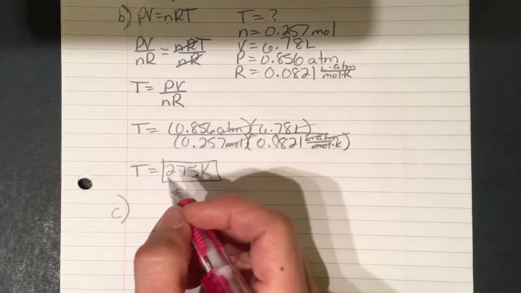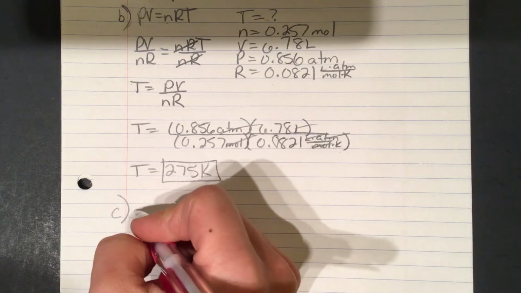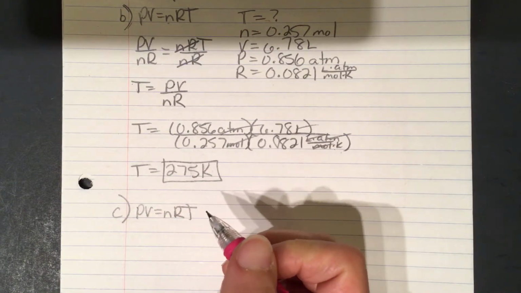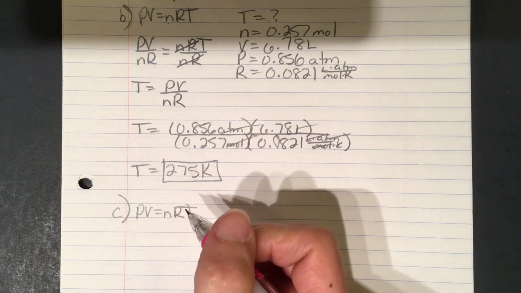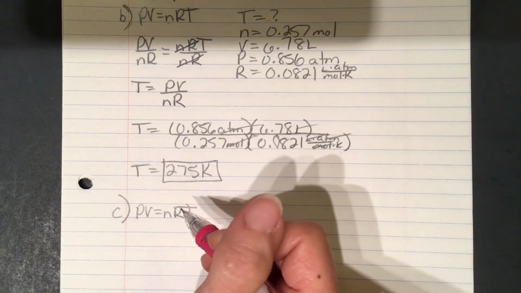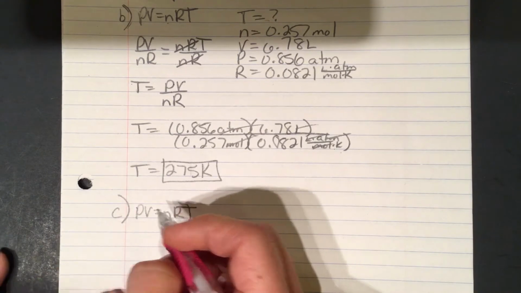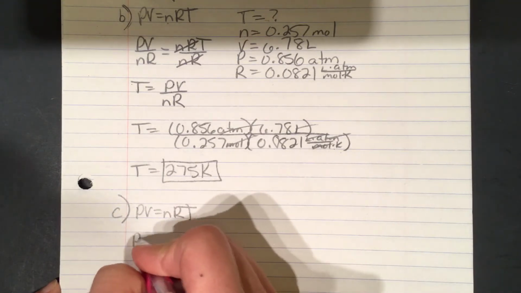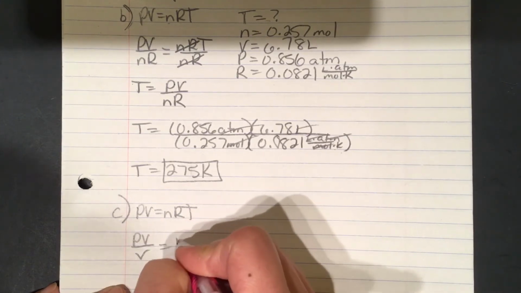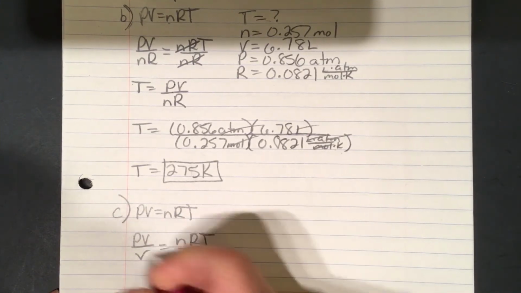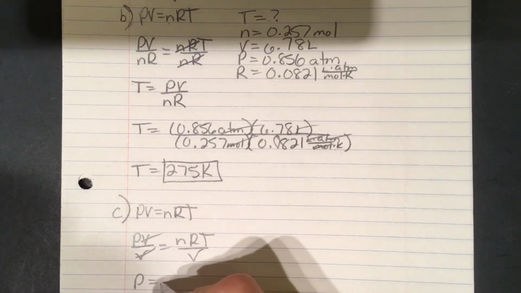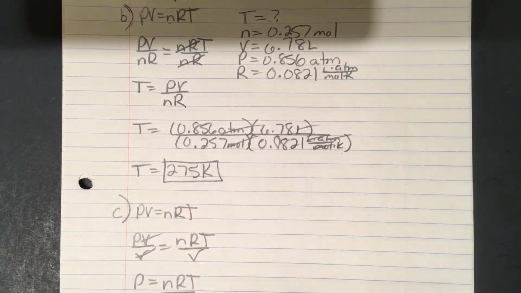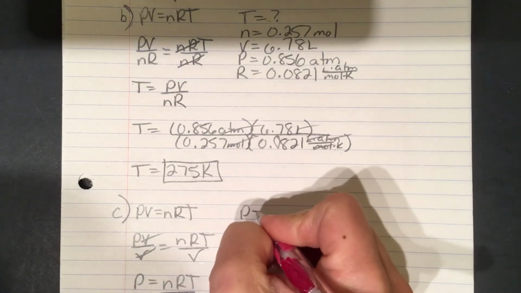So, again, PV equals nRT. They want to know pressure. So, divide each side by V. I get PV over V equals nRT over V. So P equals nRT over V. I'm looking for pressure.